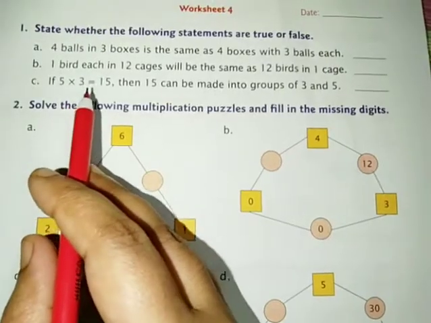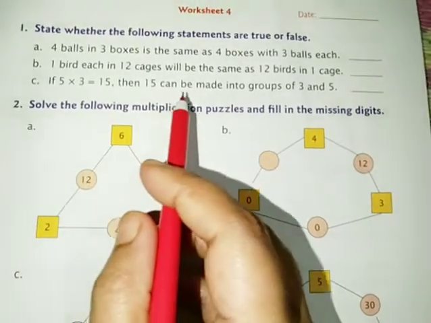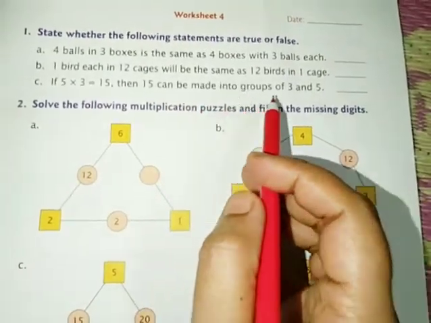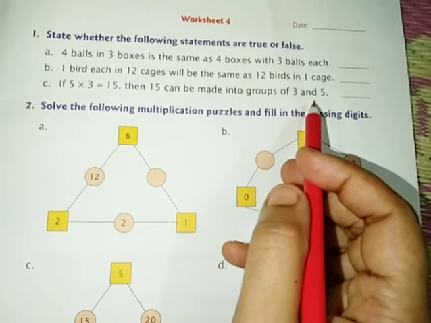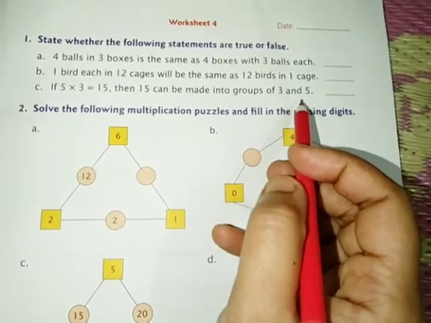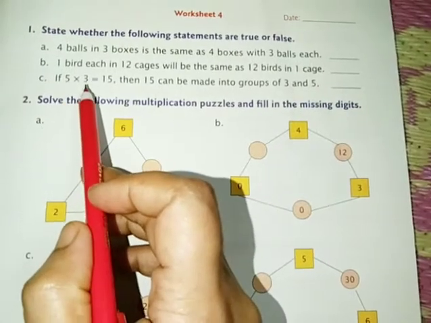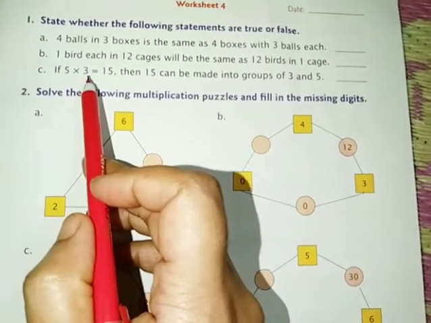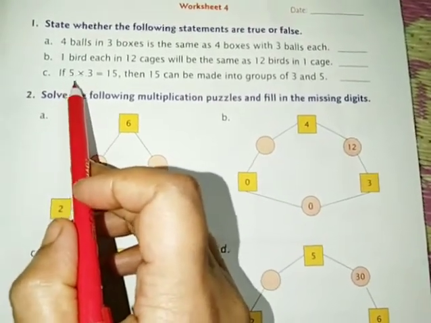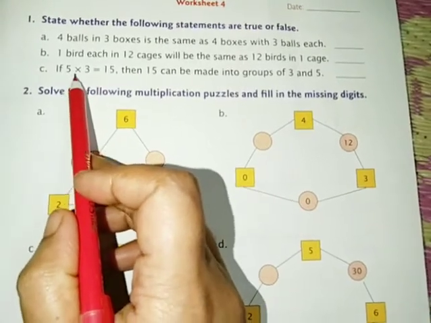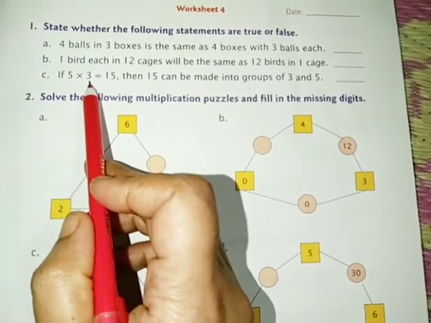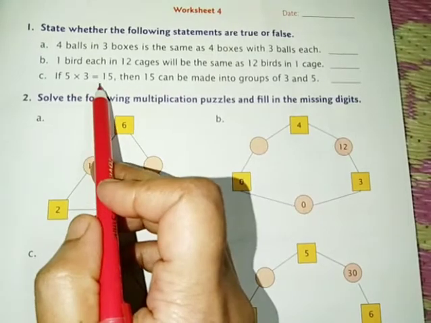If 5 into 3 is equal to 15, then 15 can be made into groups of 3 and 5. So this statement is true or false, you will have to decide and write. 5 into 3 is given as the multiplication fact. So what can be the multiplication sentence of this? 5 groups of 3. 5 groups of 3 is equal to 15.